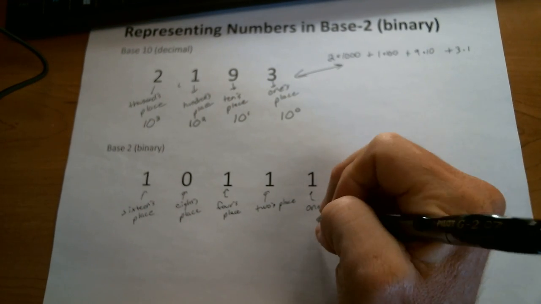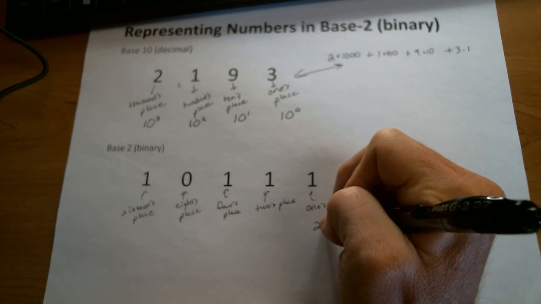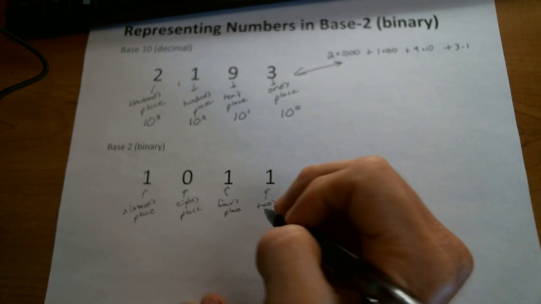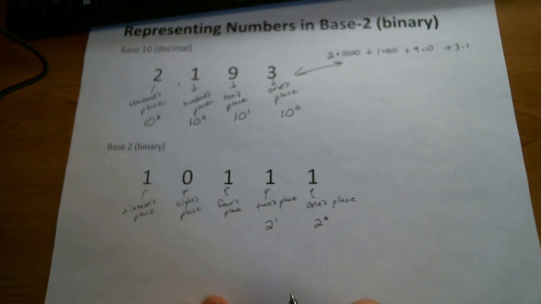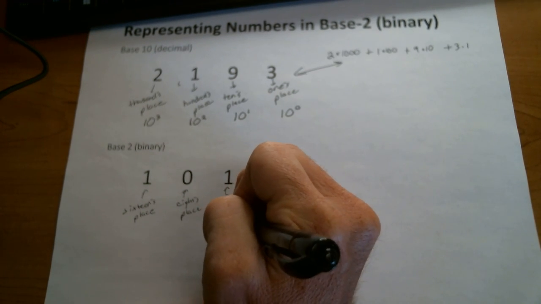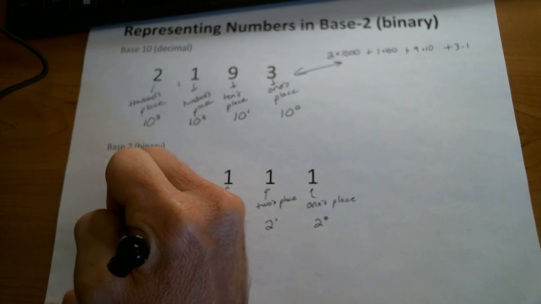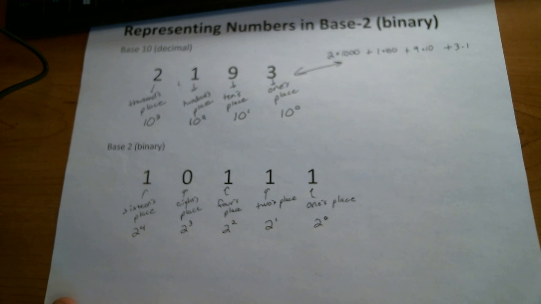Well, the 1 is the same, all right? Because we just said that anything to the 0 power is 1. So 2 to the 0 power is 1. This is just 2 to the first power. This is 2 to the second power. This is 2 to the third power. This is 2 to the fourth power. All right. So same idea. It's just our base is different. Instead of our base being 10, our base is now 2. But each time we move and add a digit, we add 1 to our exponent.